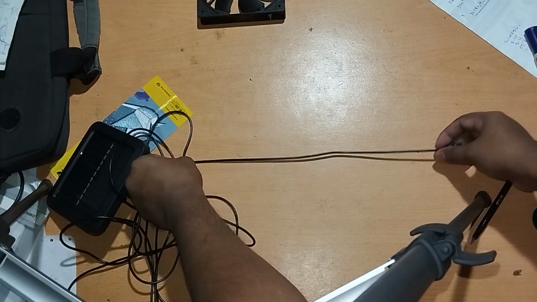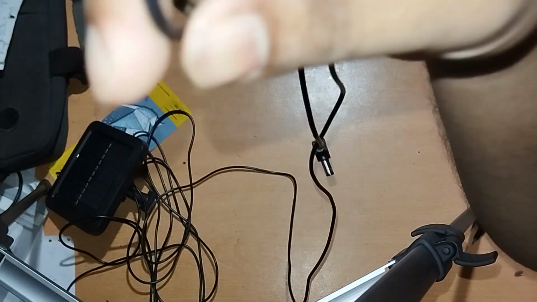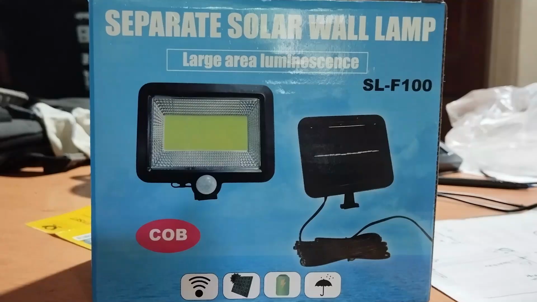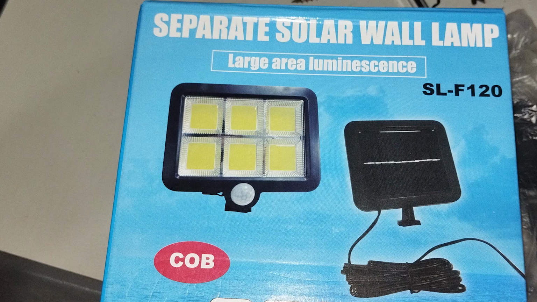Then they mention 360 degree adjustable, with a ball joint in the middle for adjustment. On the front of the box, after the title, there is a complicated sentence that says large area luminescence. Luminescence leads to much more complicated terms, with a few types such as electroluminescence, radioluminescence, bioluminescence and many others, in terms of how light is emitted. They might include this.